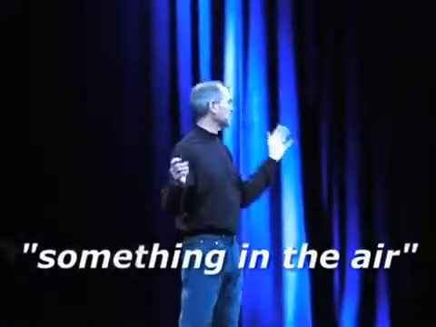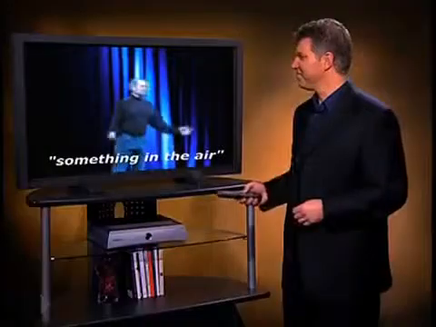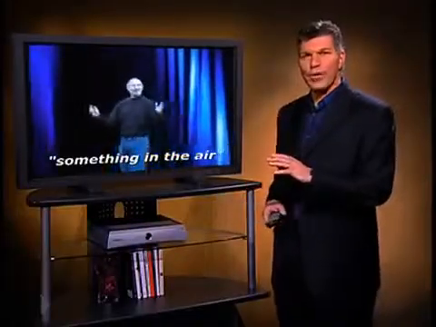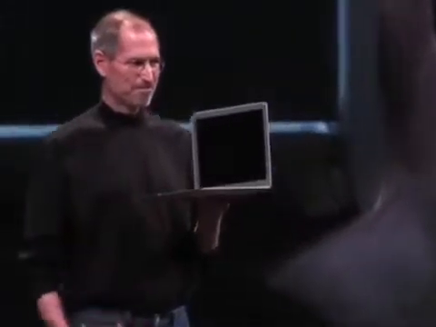They're elements you can adopt in your very next presentation. Welcome to Macworld 2008. We've got some great stuff for you. There's clearly something in the air today. With those words, Jobs opened Macworld 2008, setting the theme for his presentation and hinting at the major announcement of the day, the launch of the ultra-thin MacBook Air.